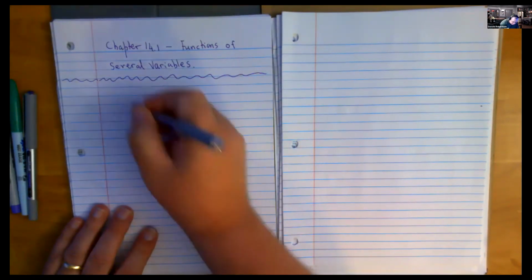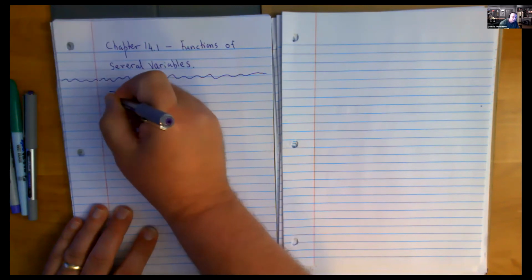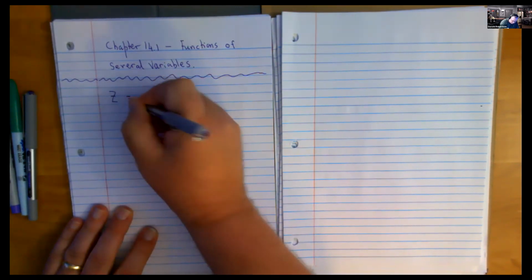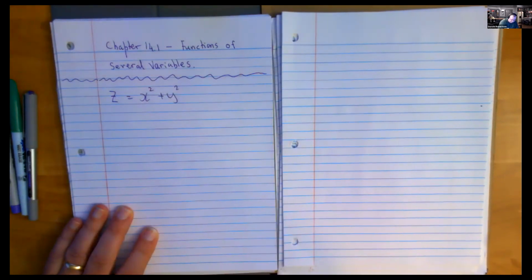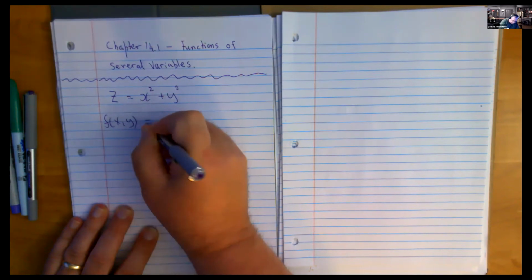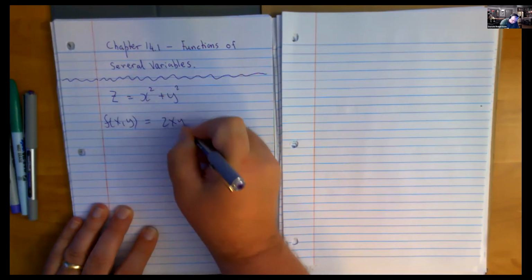Let's get stuck in here. Right. Let me show you some of the ways in which a 3-dimensional function could be written. That's an example of one. That's an example of one.